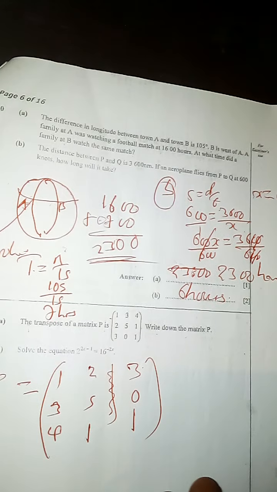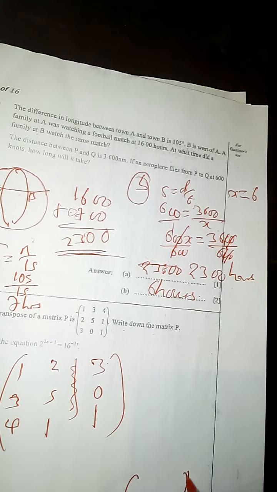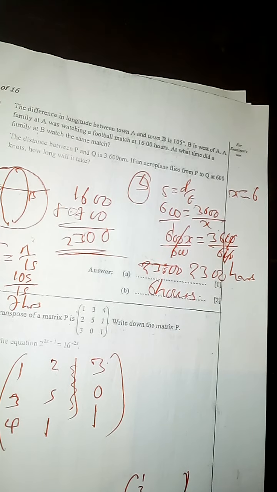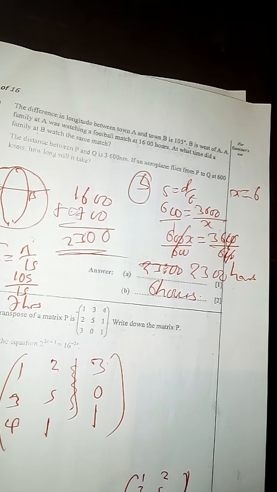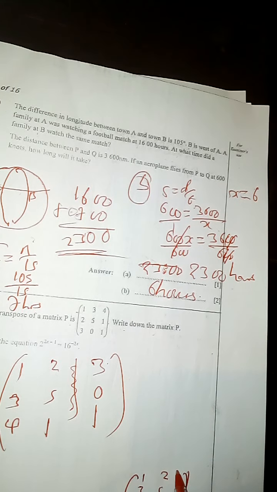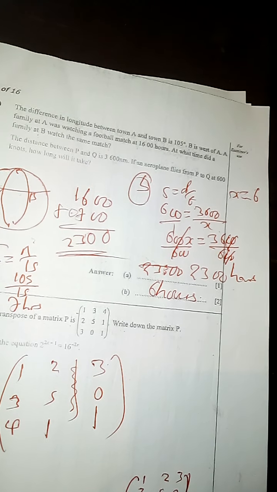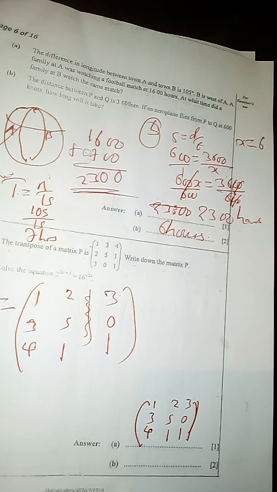The rows become columns and columns become rows. So the answer here will be 1, 3, 4, 2, 5, 1, 3, 0, 1. So this will be our final answer.